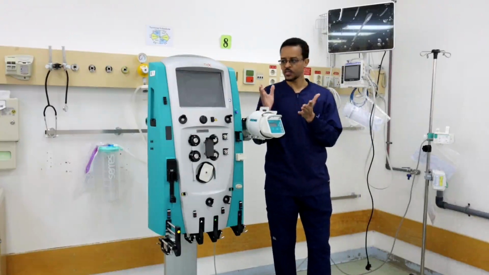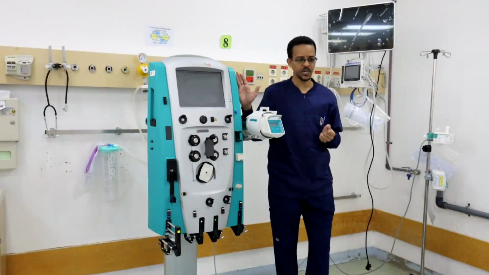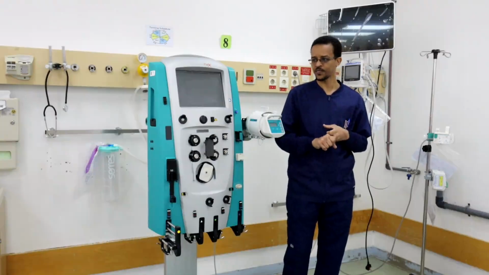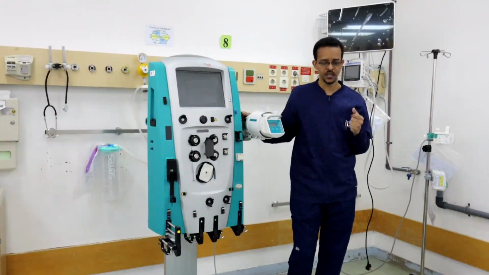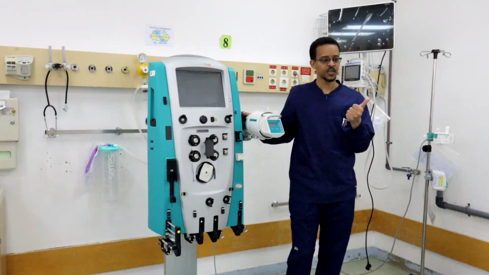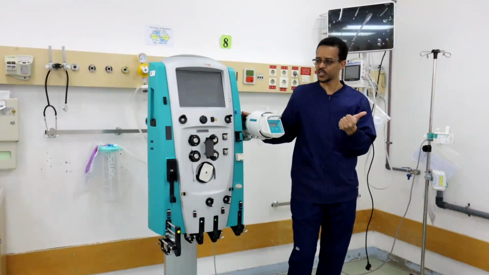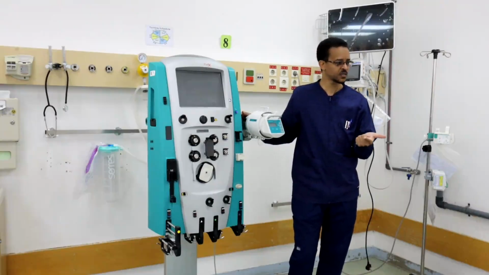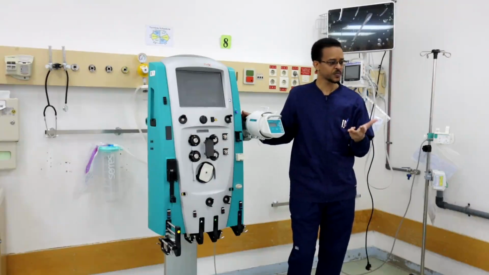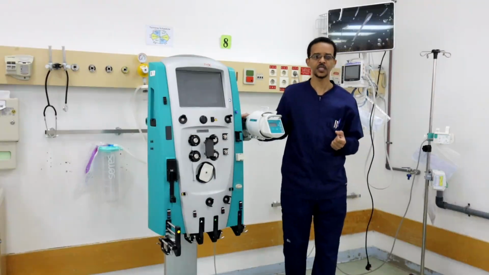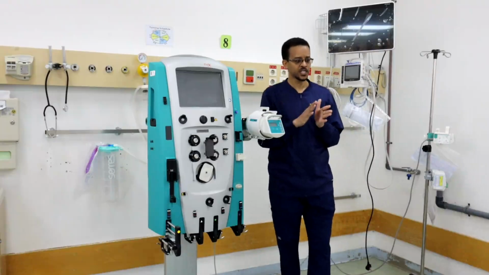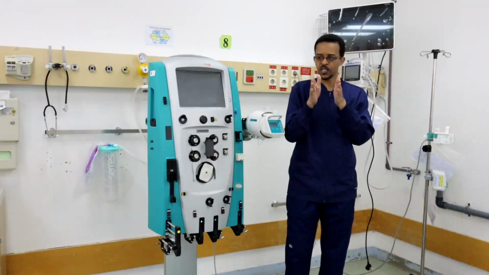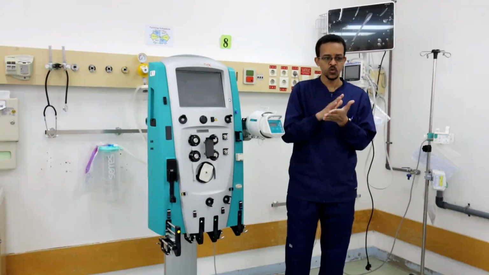So all therapies provided by the machine are termed continuous venous therapy. Either continuous venous ultrafiltration, or continuous venous hemodialysis, or continuous venous hemofiltration. Okay, for ultrafiltration, if only we want to manage the body fluid status, we don't use any fluids.